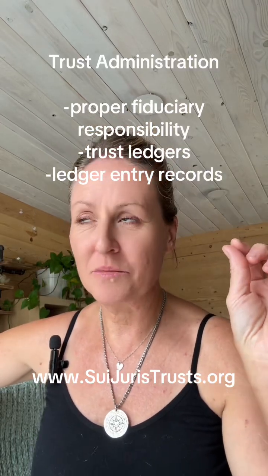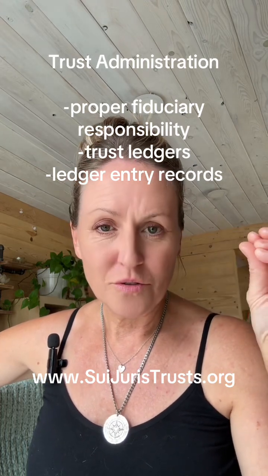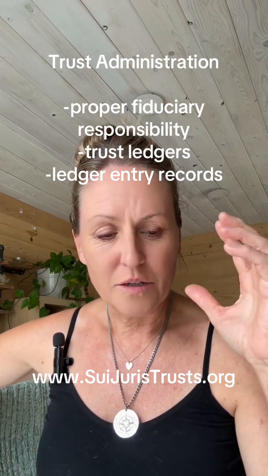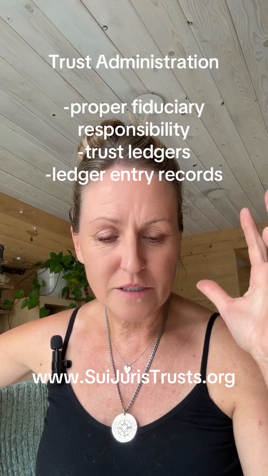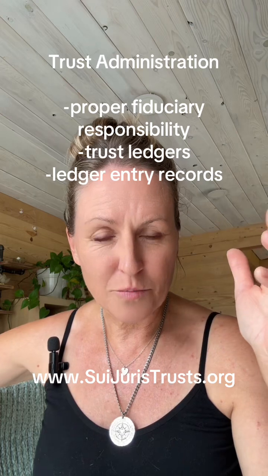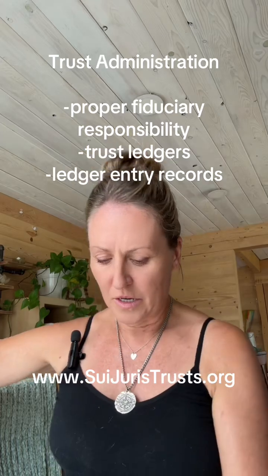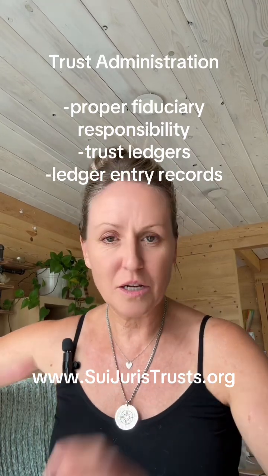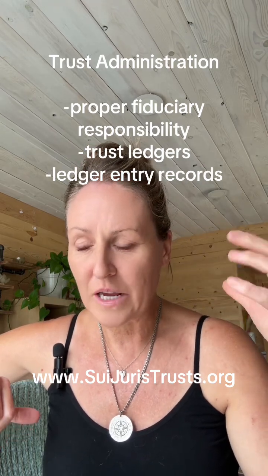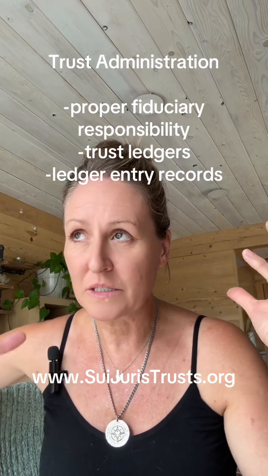So continuing on with trust administration, the ledger, the documents. If you want to remove a trustee, change a successor trustee, or however your trust is set up, name a new trust protector, if your trust calls for a trust protector or a family guardian or anything like that, if you want to change any of the roles, then you can, of course, do that. You would just create an amendment to add or remove trustee, add or remove successor trustee or beneficiary.